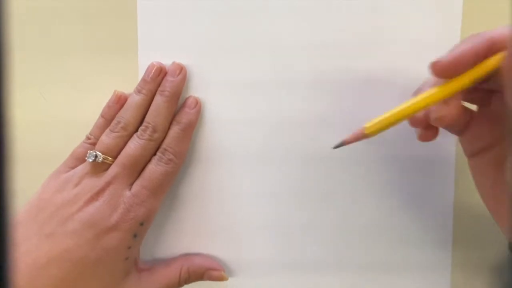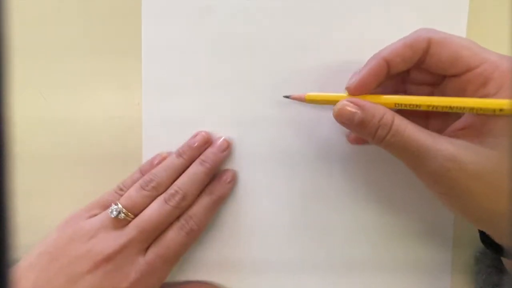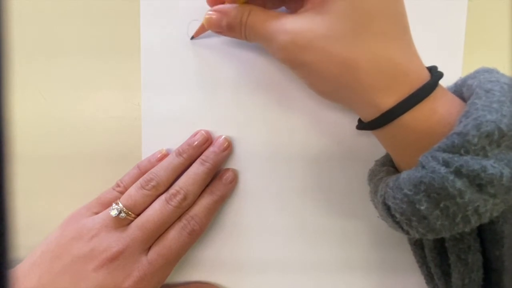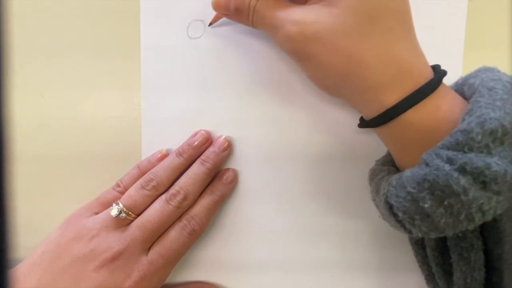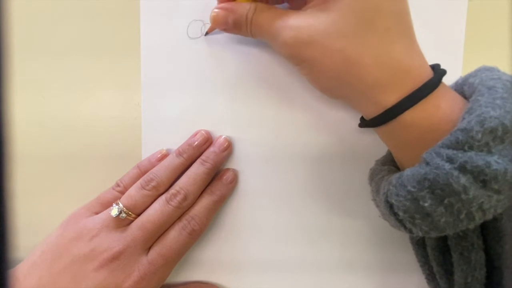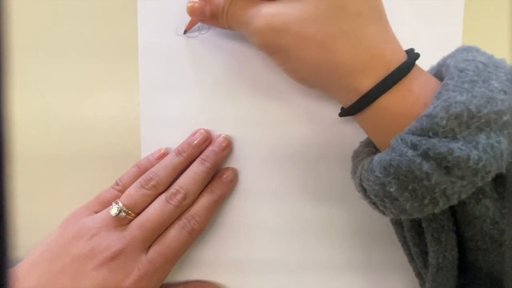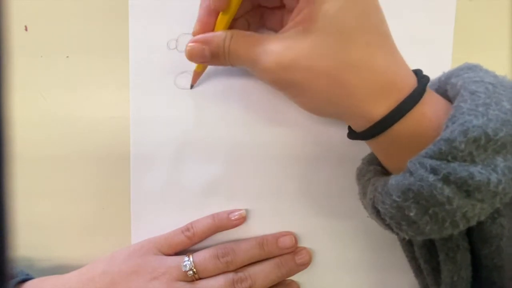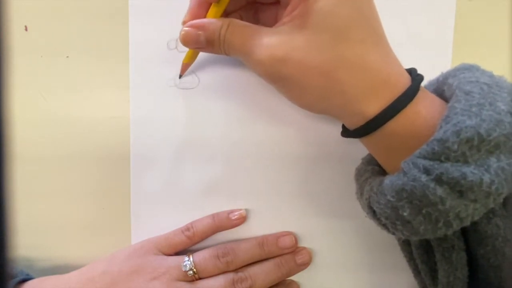The first thing to know about drawing a nose is that it starts with a basic formula. The basic formula is having one large circle and two smaller circles right next to it that overlap. And to create different shapes, instead of using circles, you could create ovals.